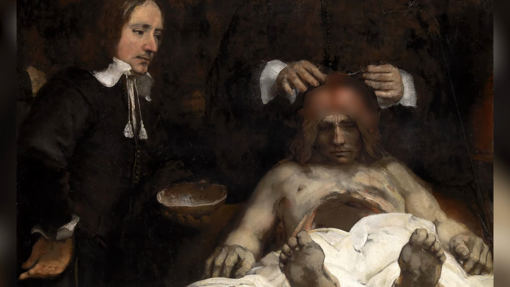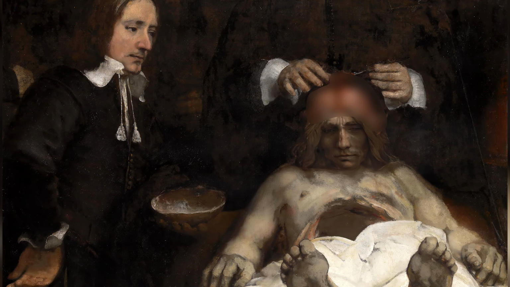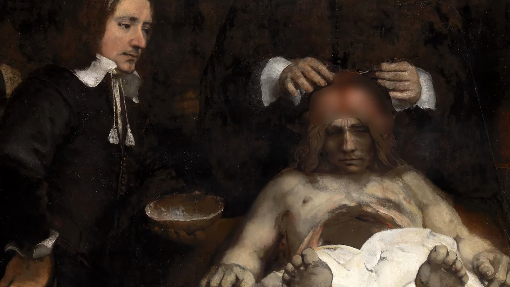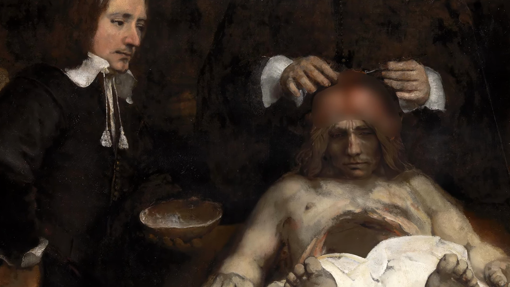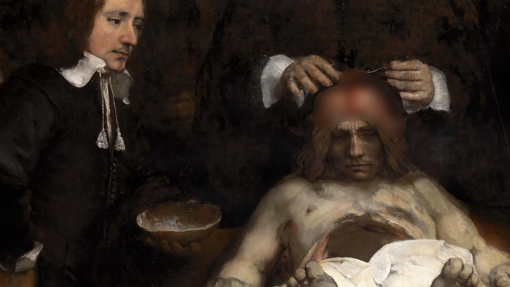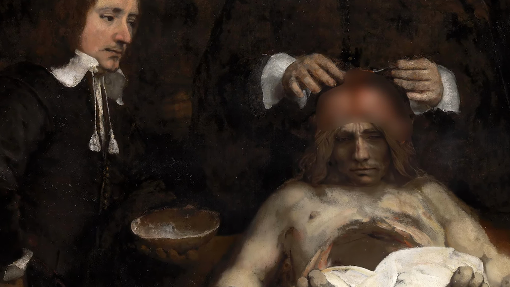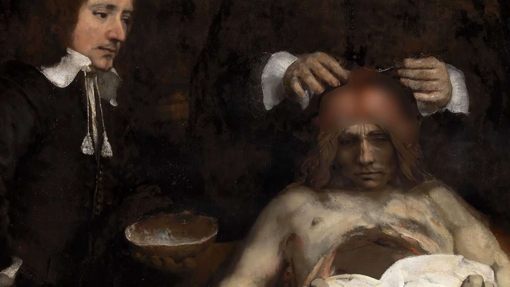Made several years after the famous The Anatomy Lesson of Dr. Nicolaes Tulp, 1632, this painting, of which only a fragment survives today after a fire in the 18th century, depicts the moment when Dr. Jan Deijman and his colleagues carry out a public dissection, a common practice in Golden Age Holland as part of the activities of the Surgeons' Guild.